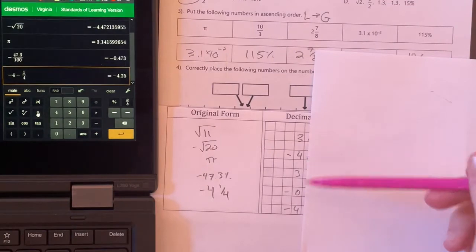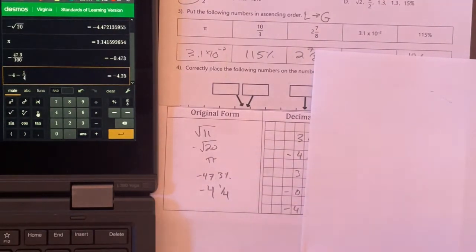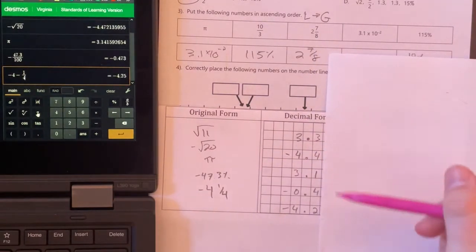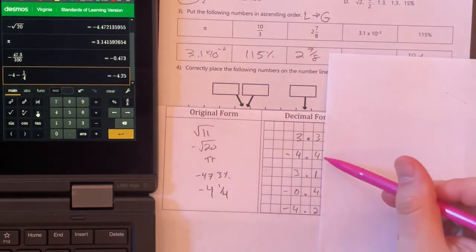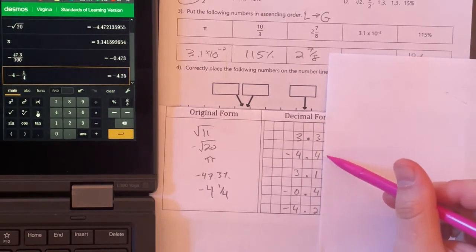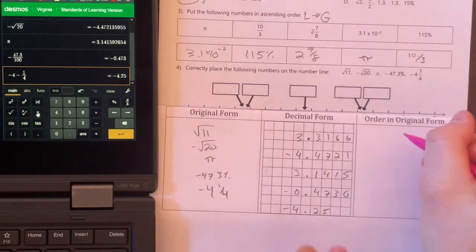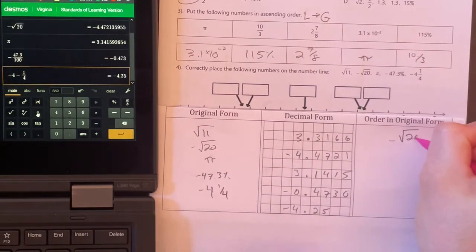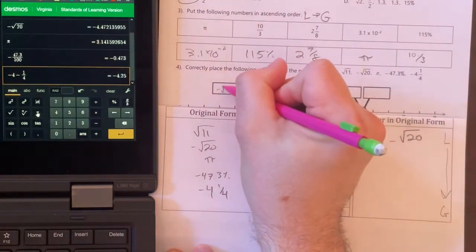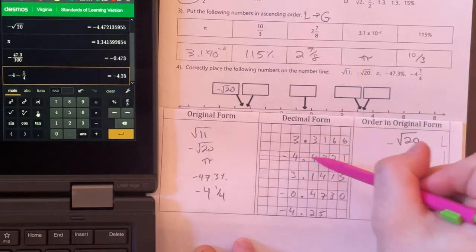So I'm going to be furthest to the left. So I'm going to say, okay, between negative 4 and negative 4 are going to be the two numbers I'm comparing. Go one place value column out. I have negative 4.4 and negative 4.2. This is going to be further from 0. So this is going to be my lowest number, which in original form is negative square root of 20. So I'm going to say negative square root of 20. Put a line through it as you use it.